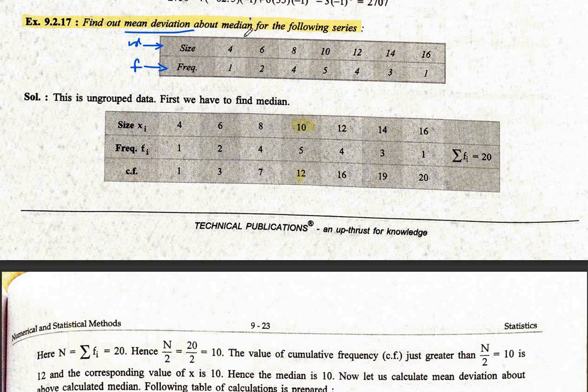Now, when it is connected with the median, we have to calculate the CF value. I have told you how to calculate the value of CF. We take the first frequency, then add the next frequency to get the next value of CF, then add the next frequency to get the next value. Okay, then 7 plus 5, then 12 plus 4, then 16 plus 3, and 19 plus 1.